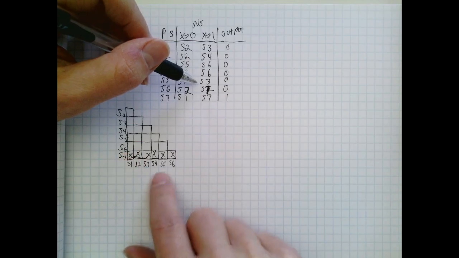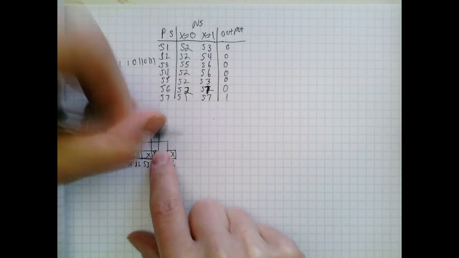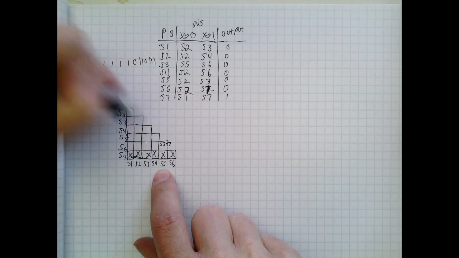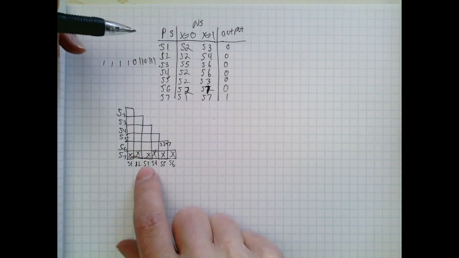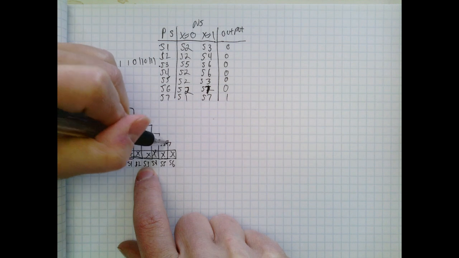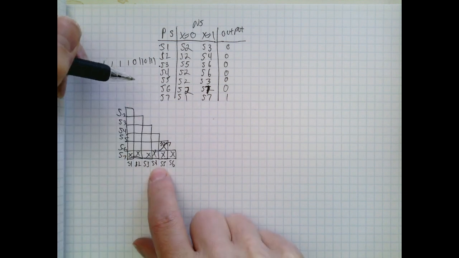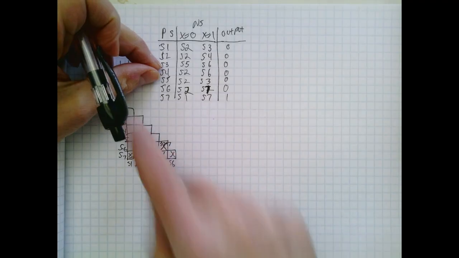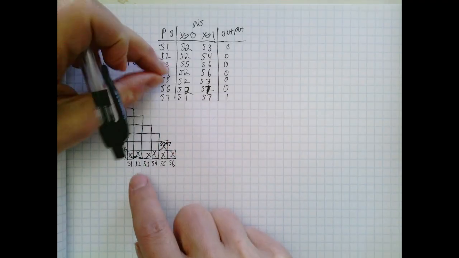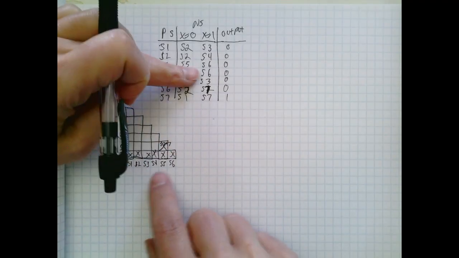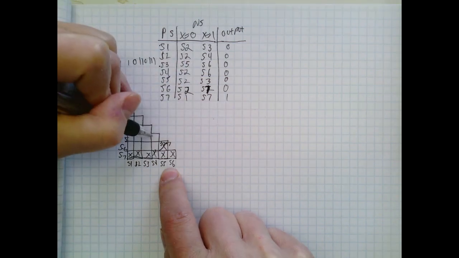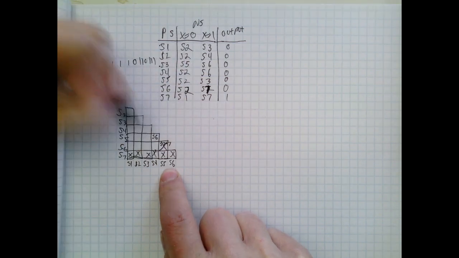So here's S5 and S6, and it depends on S3 and 7. S3 and 7 we know are out, so that's good. We can get rid of that. Let's look at S4 and S5. I'm going up the diagonal here. S4 and S5 are equal if S3 equals S6. So I need 3 and 6.